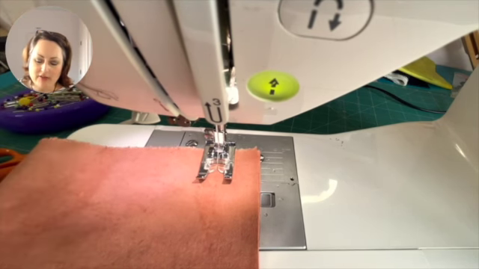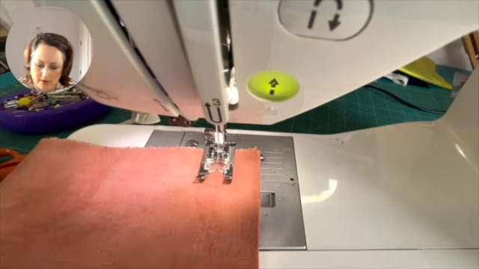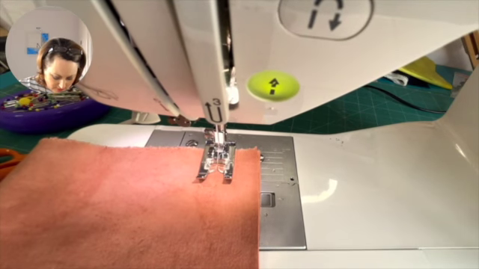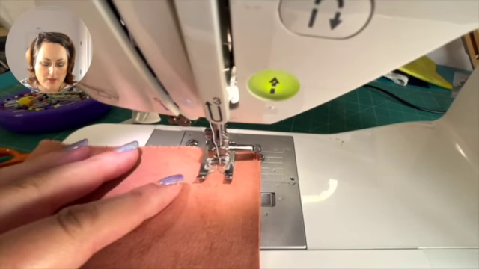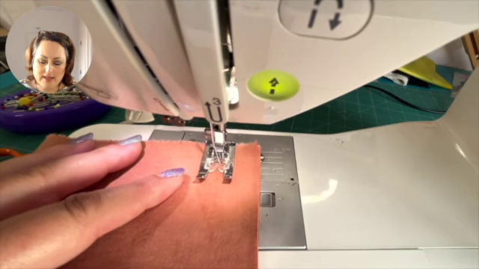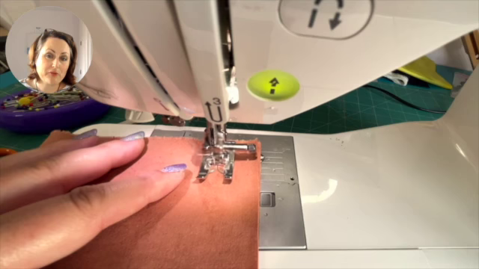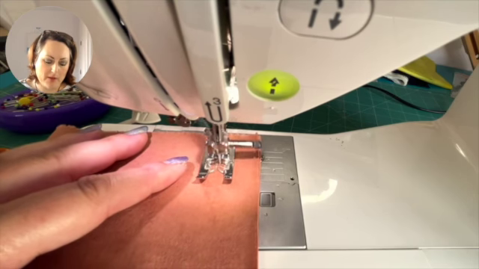So my foot is down and my settings are just on that standard zigzag that I was just showing you a second ago. I'm going to slow the speed down because it's on Speedy Gonzales level. And let me just show you this very basic zigzag. So this is the 3.5 mil stitch width and 1.4 mil apart.